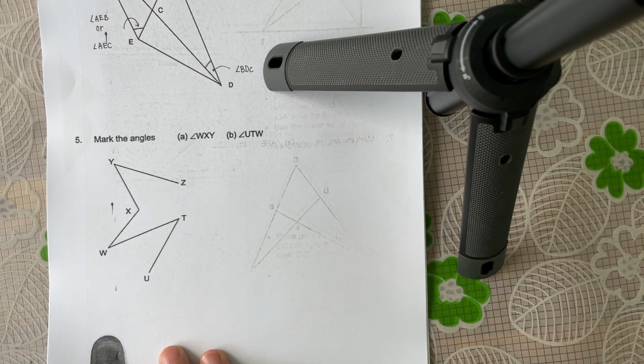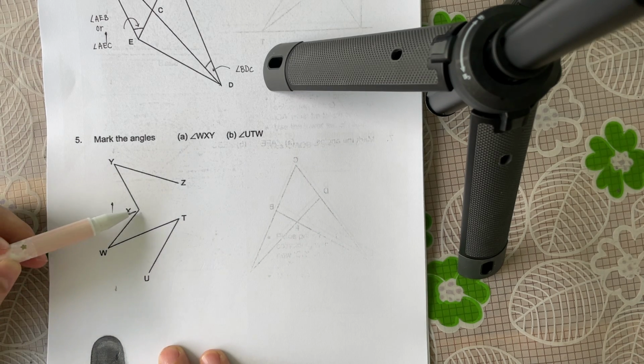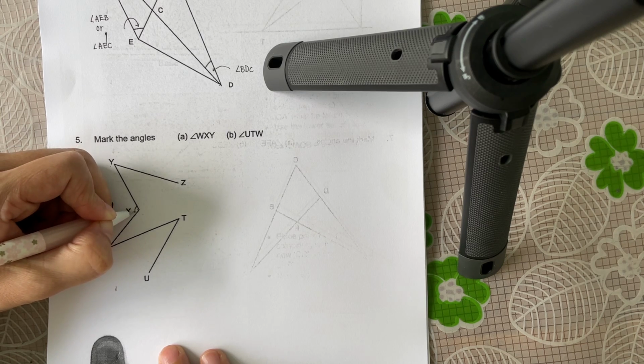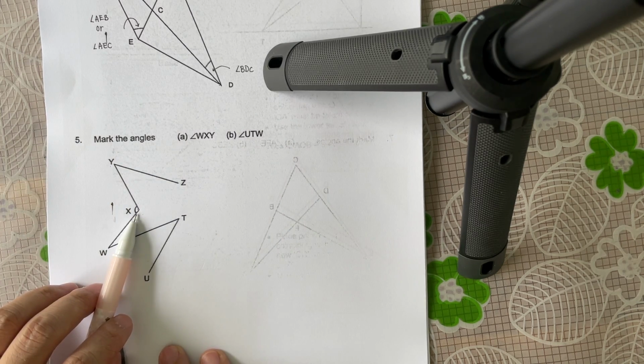Next, WXY. We have to learn to mark the angles now. So WXY refers to this angle over here or the angle outside. Okay, so there are two answers. You can choose to label this the obtuse angle or the other angle, the wider one, which is a reflex angle.